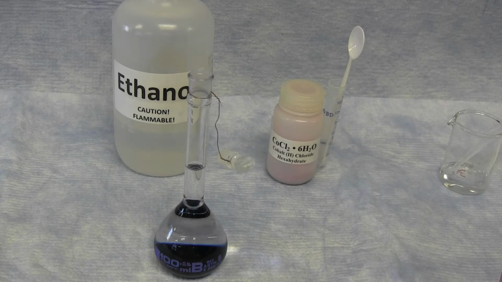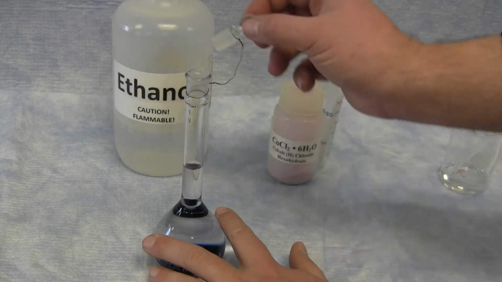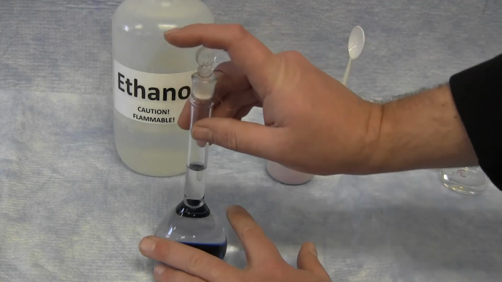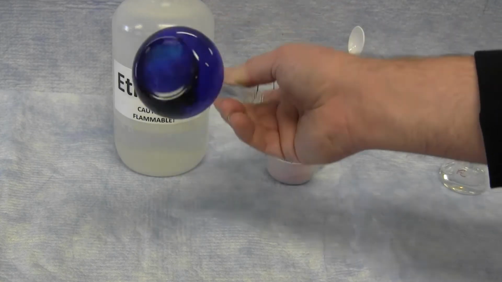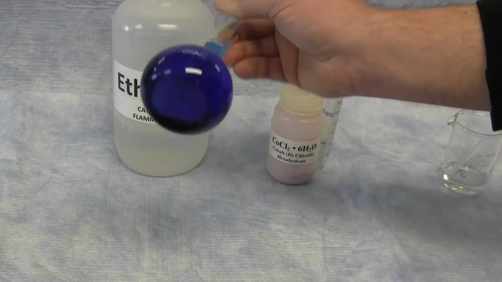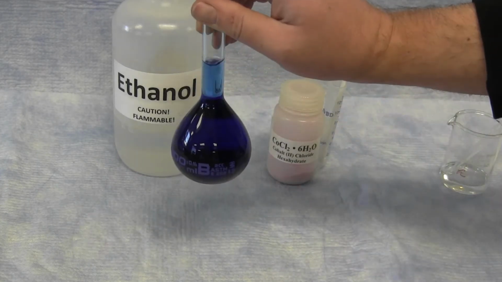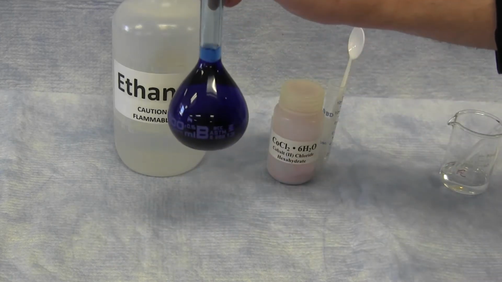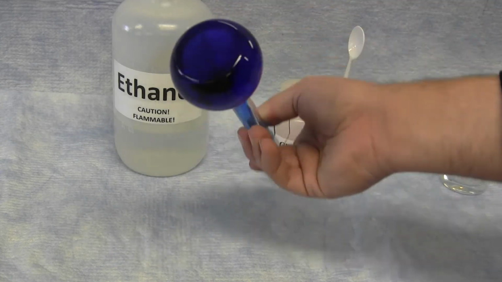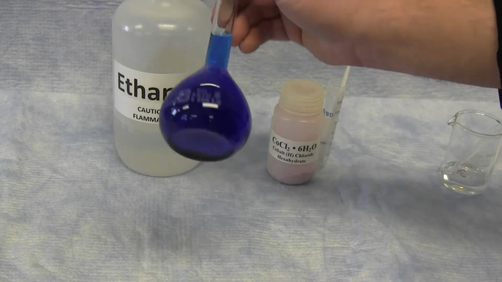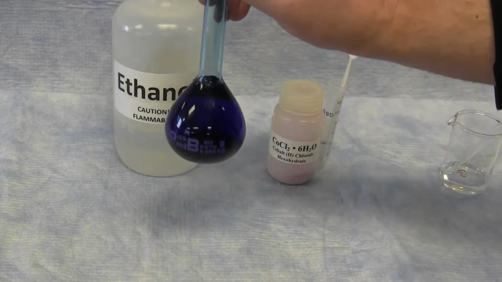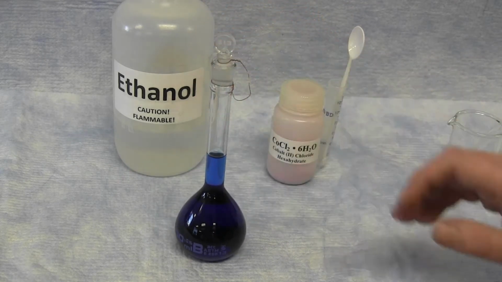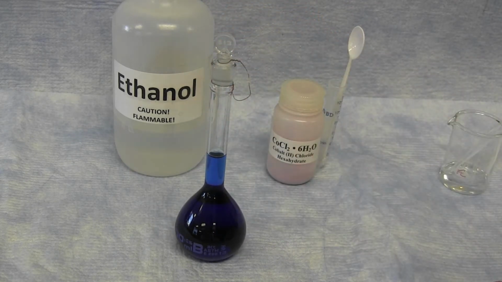When the volumetric flask is filled with ethanol, you can stopper the flask and invert the volumetric flask several times in order for the cobalt chloride to dissolve. Afterwards, you will have a 100 milliliter solution of cobalt chloride hexahydrate in ethanol, and you will use this solution throughout the rest of the experiment.